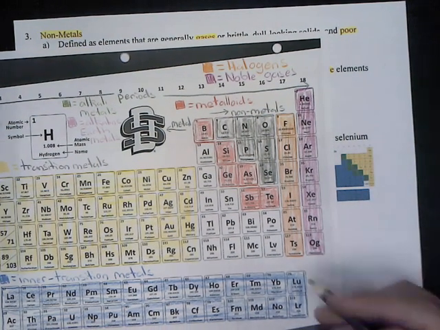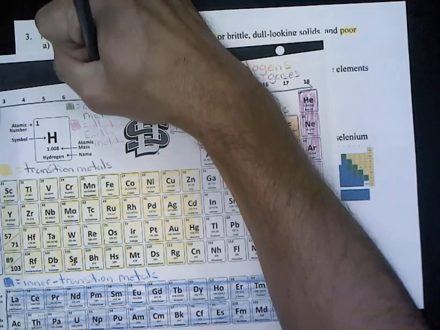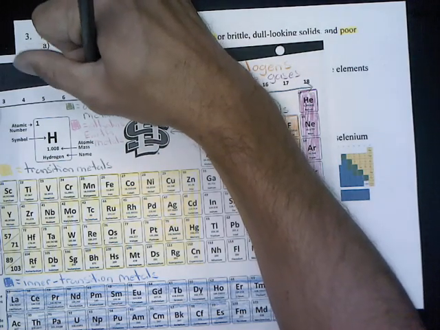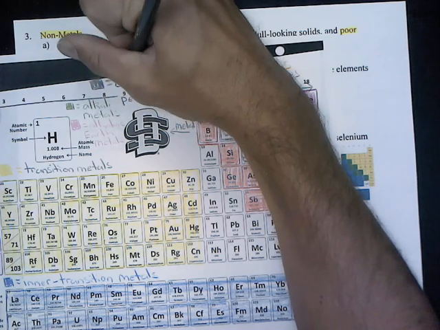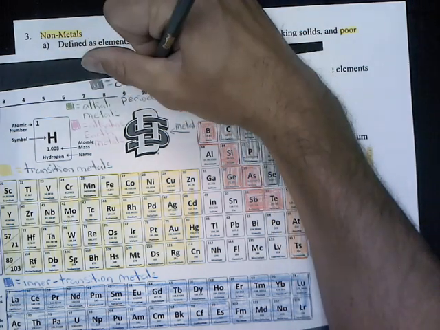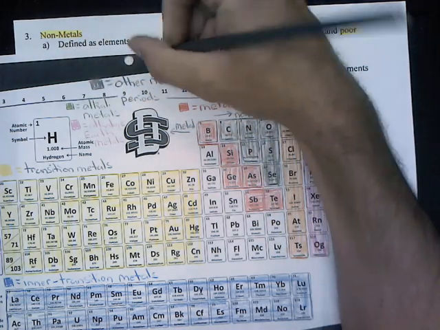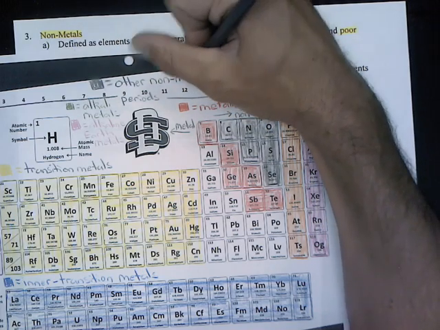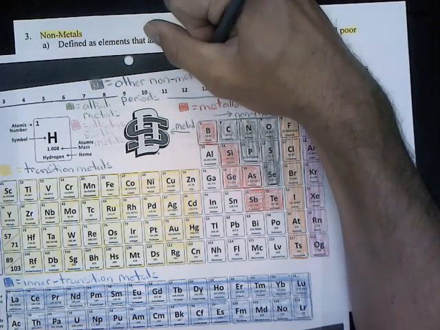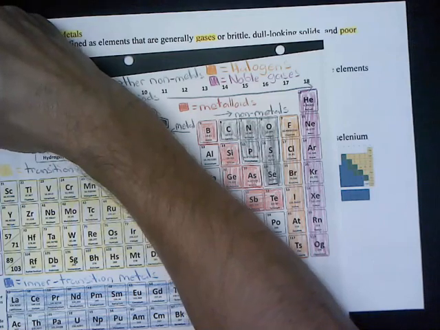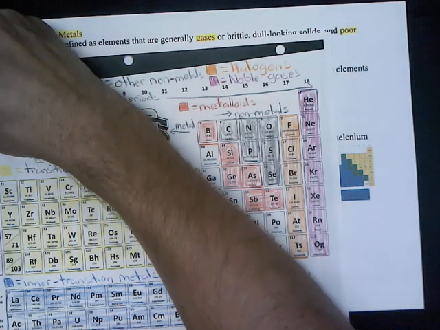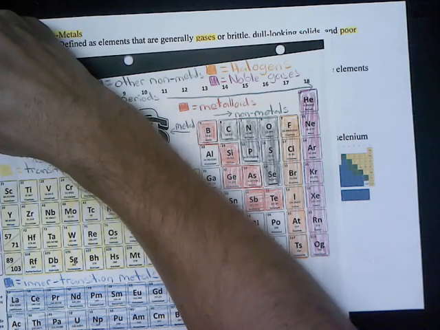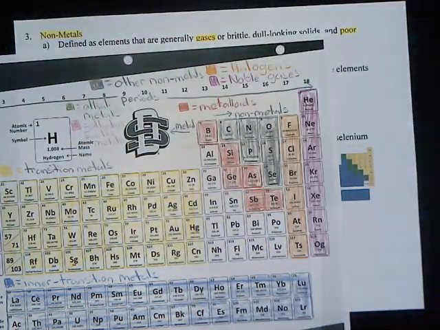So I'm going to label this up top here in gray. These are your other non-metals, and we also need to throw in hydrogen to this category here. So we're going to throw in hydrogen to our other non-metal area, okay? Because it is considered a non-metal, so don't forget about hydrogen.